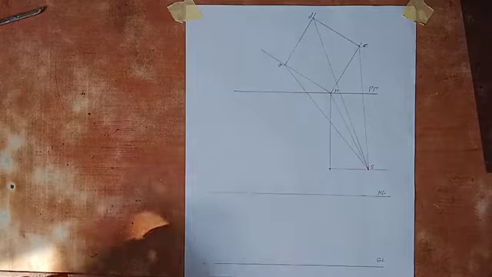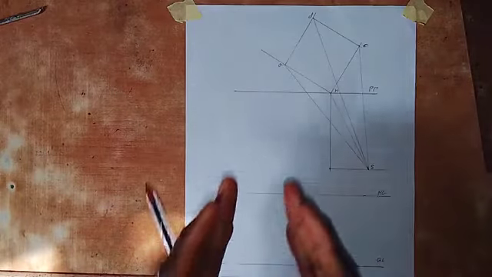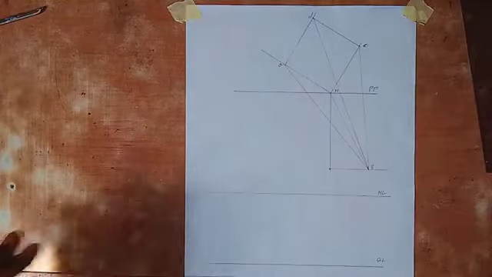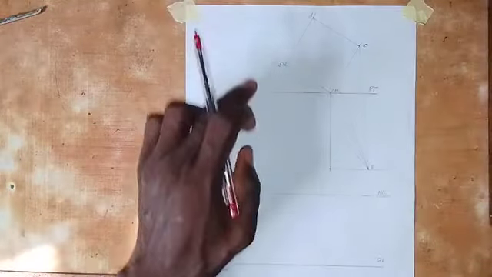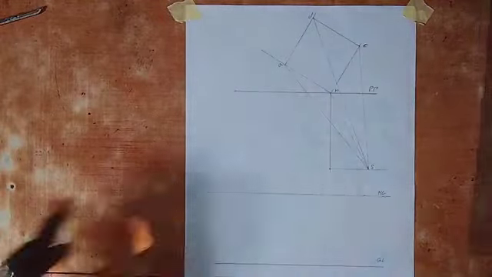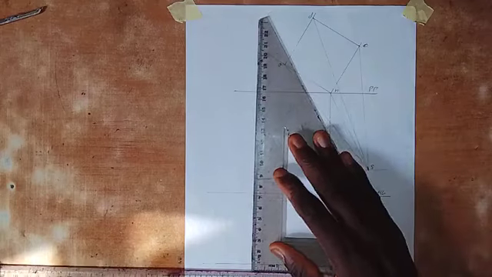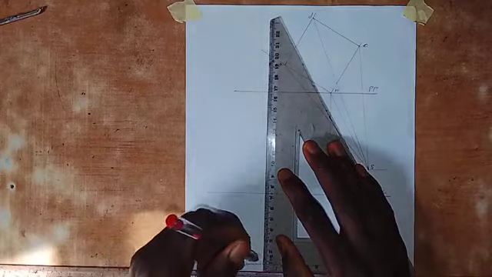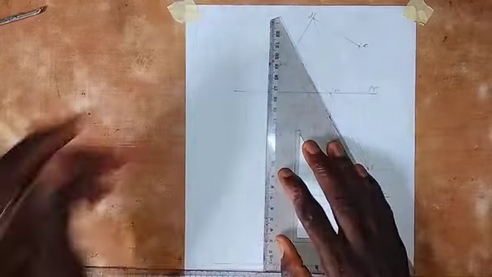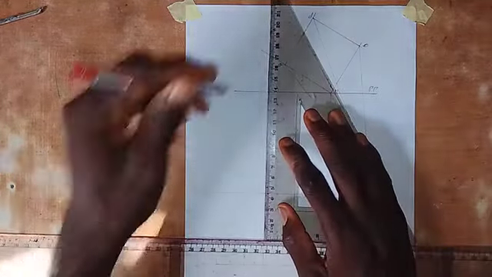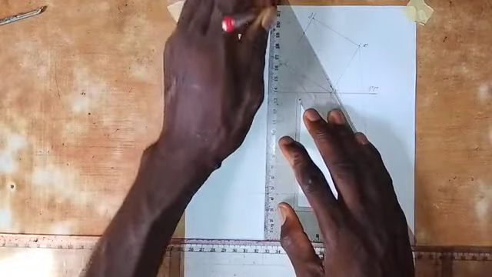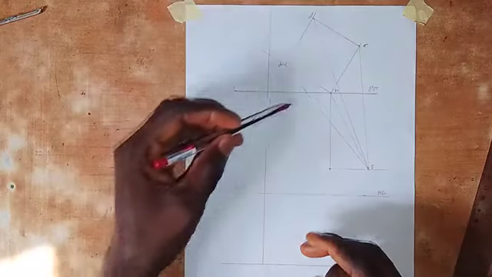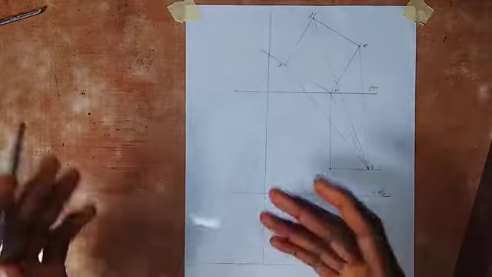All right, so having done that, the next thing that we are going to do is to draw the side view of the picture plane. That means we are going to draw a vertical line that will be at a right angle to the picture plane at any distance away from the square. So I'm going to draw a vertical line up here, and I need to extend it up like this, okay? So this line that we have here is the side view of the picture plane. Let's take note of that.